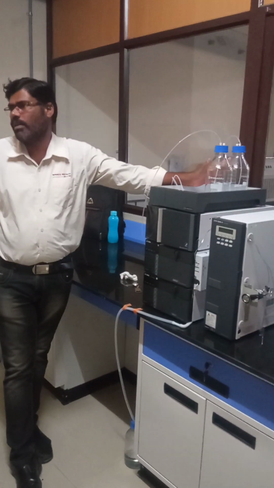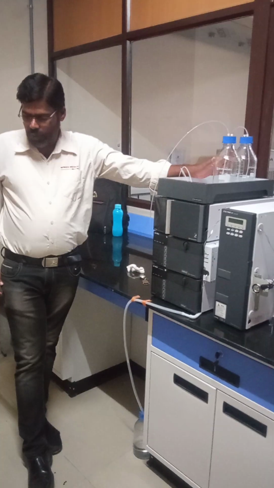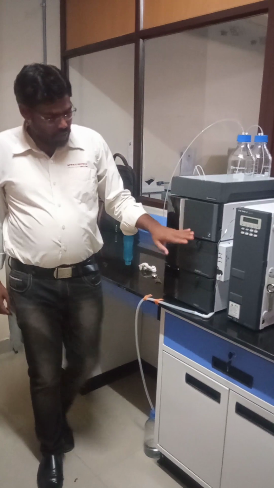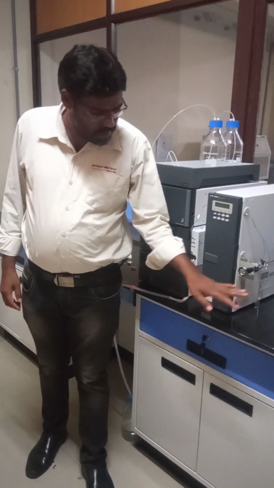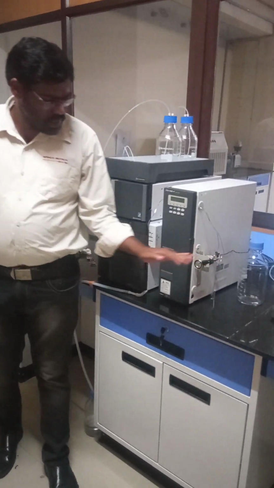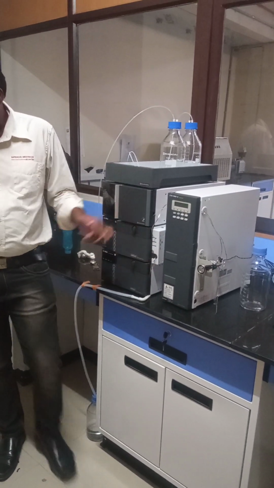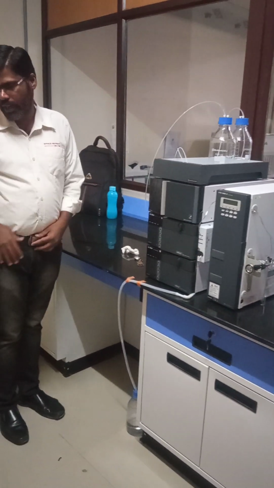System configuration will change from customer to customer. After the mobile phase, the flow goes to the pump. After the pump it goes to the mixer. After the mixer it goes to the injector. After the injector comes the column, then the detector, then the drive. This flow diagram is very important.